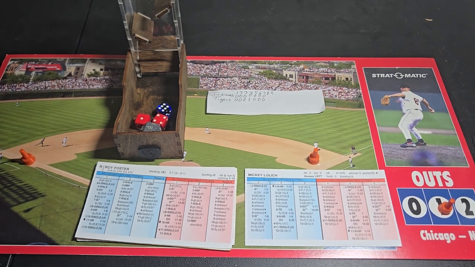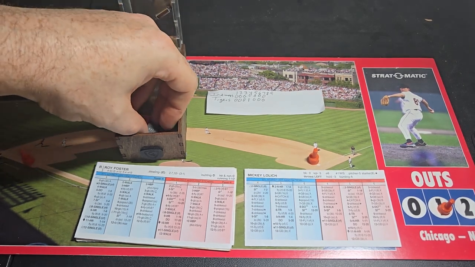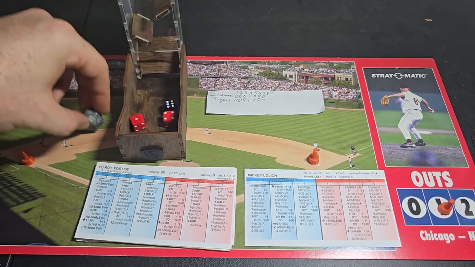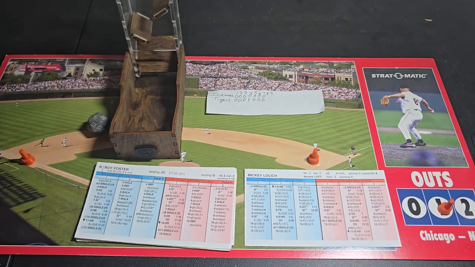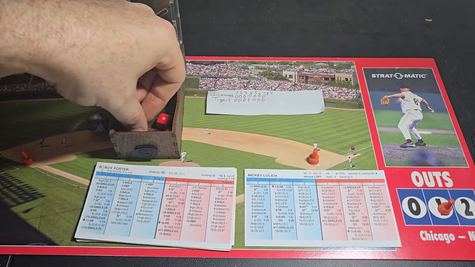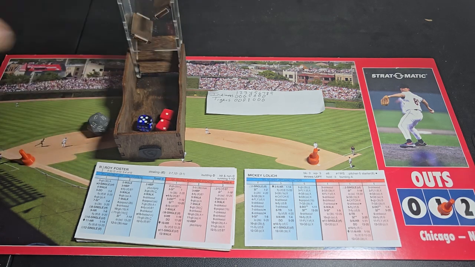6 and a 5. Shortstop chance. Shortstop is Brinkman on a 1 and a 6. And that's an 8. So 1 and a 6 is a G1.